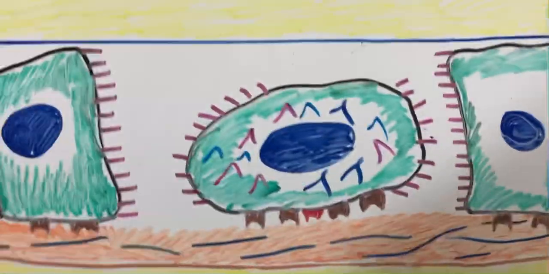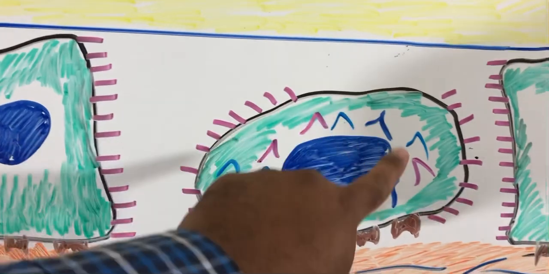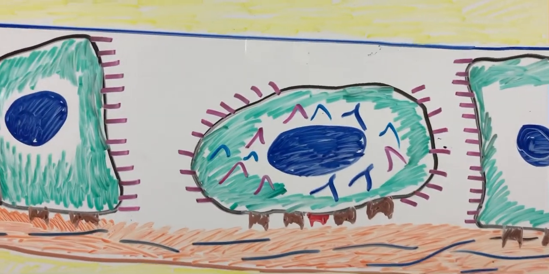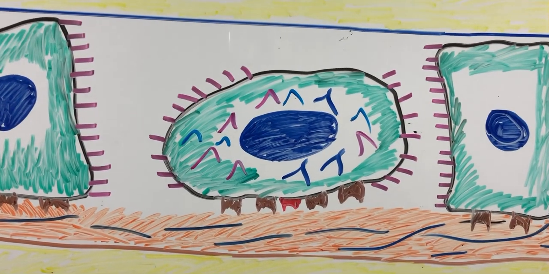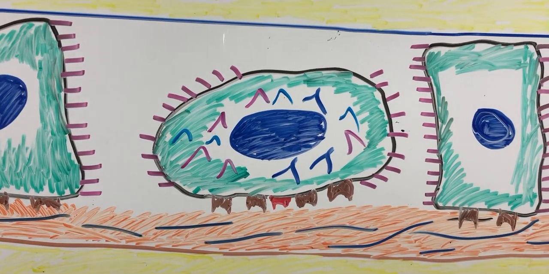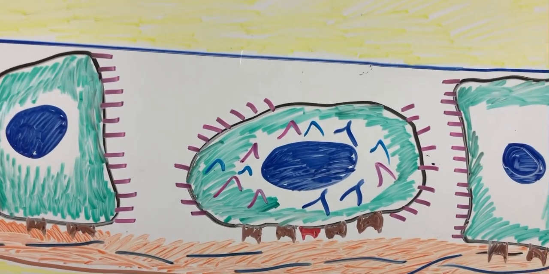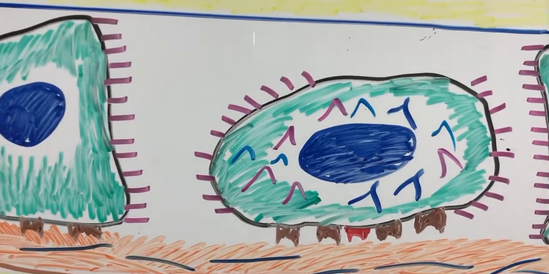Now let's look at the next stage. By the way, what do these scissor-like enzymes, this pathetic attempt of drawing scissors, represent? These enzymes represent membranous metalloproteinases or collagenases. What are collagenases important for?